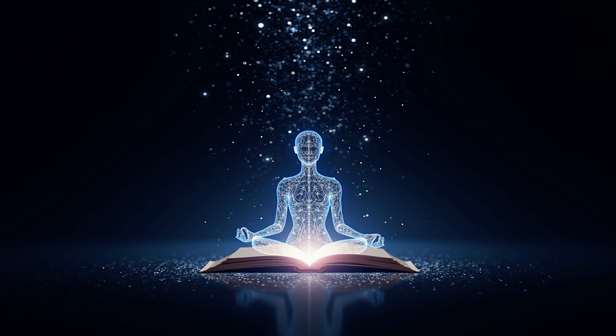Chapter 2, The Source Code of Information, understanding data, its types, and where it lives. Before we can extract, transform, or load data, we must first understand what data truly means, in what forms it exists, and where it's typically stored within the digital landscape.